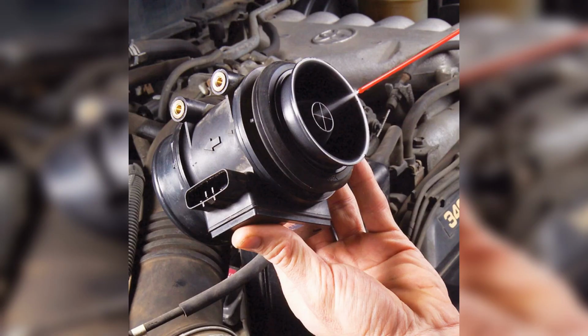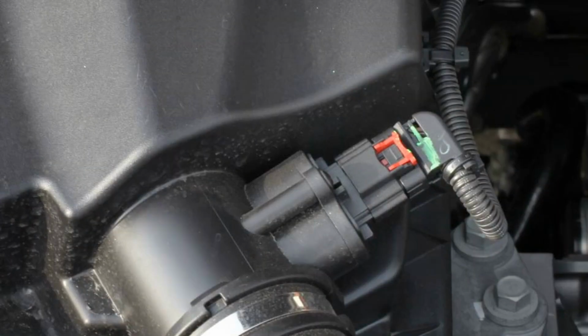Warning: do not use MAF cleaner on Karman Vortex style MAF sensors. This type of sensor uses either an ultrasonic receiver or a pressure transducer to detect vortices in the airflow through the sensor. Using a standard MAF cleaner could damage these specific sensors. Consult your vehicle's repair manual to determine the type of MAF sensor installed.